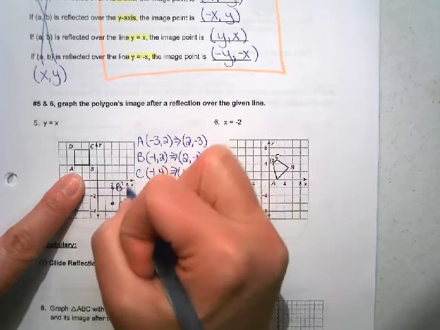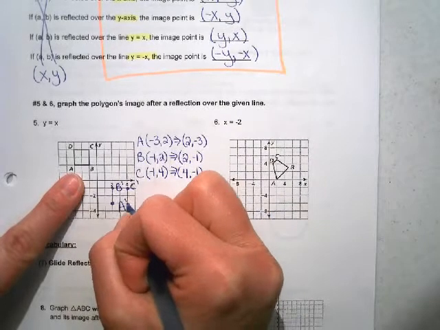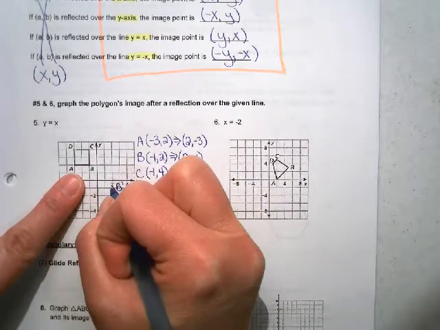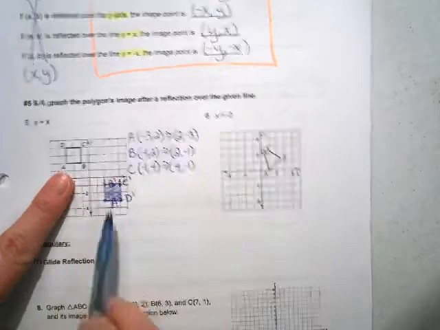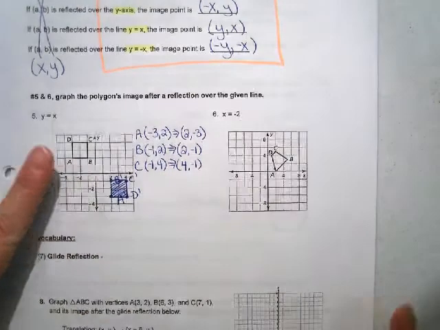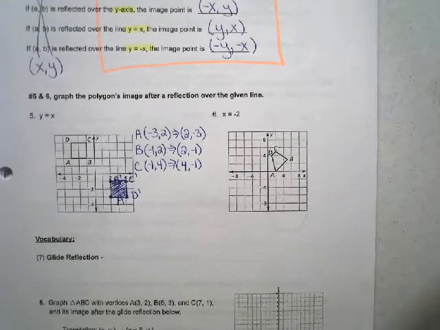So C would be -1. I'm just getting the coordinates, and I'm going to switch them. So 4, -1. Now, notice once I have C, I know D has to be right here because it's a square, and the distances are preserved. So here's my new location.